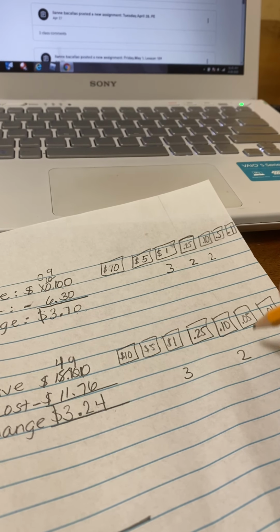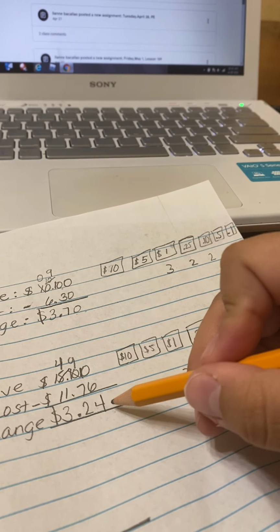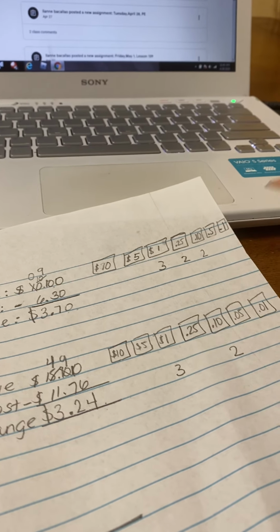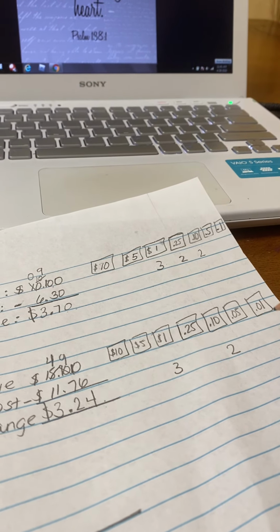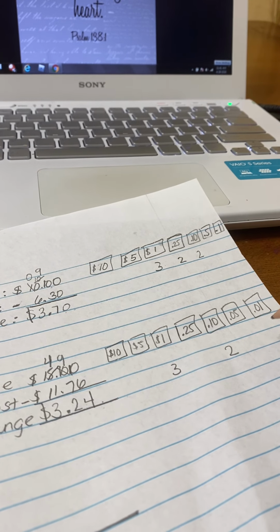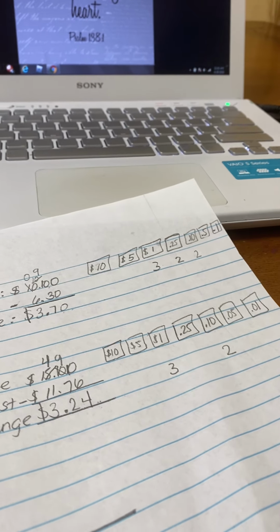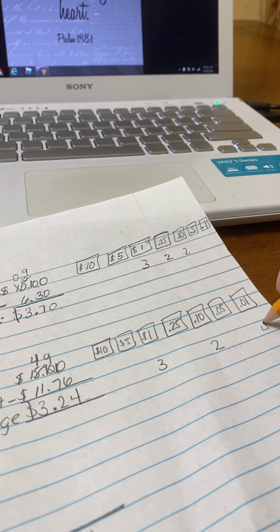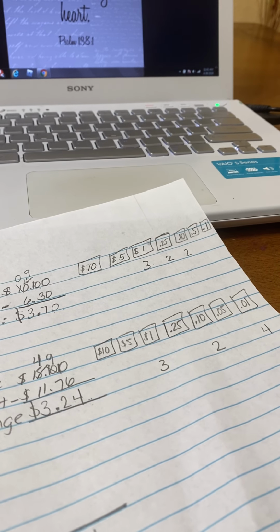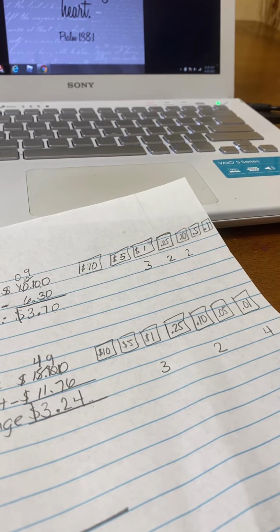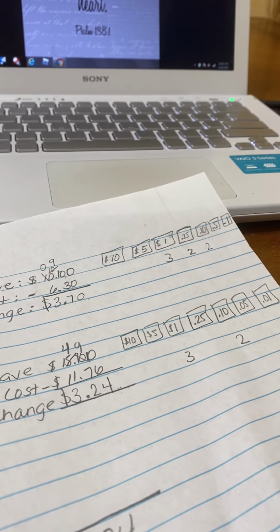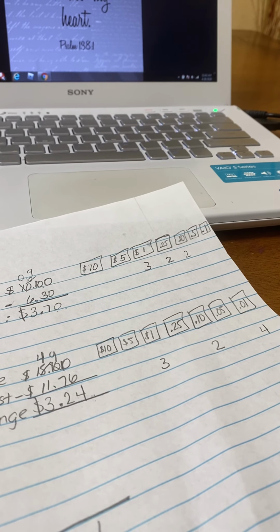No, because 20 plus 5 is 25, and all we need is 24. Now, a penny, that's 1 cent. How many pennies would we need to be able to make 4? We would need 4, because a penny is 1 cent. So 4 times would be 4. So that's how we make $3.24.